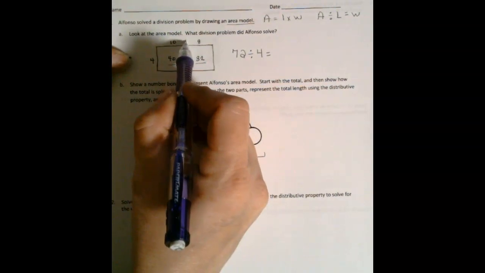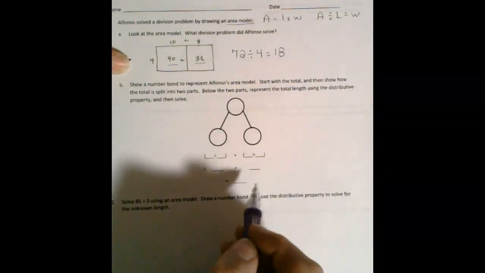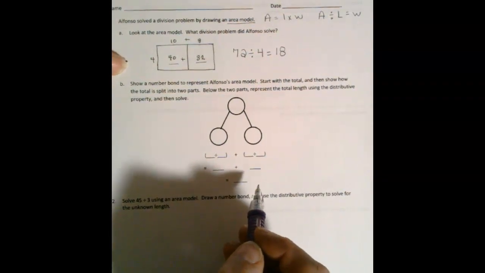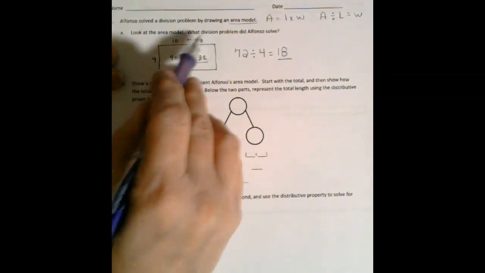length, and if I added my length 10 plus 8, because I added my area 40 plus 32 and got 72, so now if I add my length 10 plus 8, then I know that 72 divided by 4 would equal 18. So this was the original division problem that he had to solve, and this would have been his final quotient. Okay, and I know I was saying that the area is the quotient. I apologize for that. The area would be your total, and you're dividing it by your width, and that's going to give you your length, which would be your quotient or your answer.